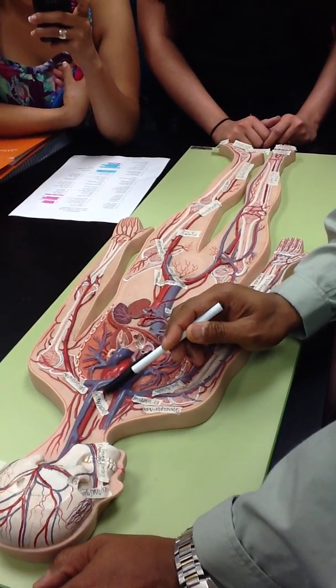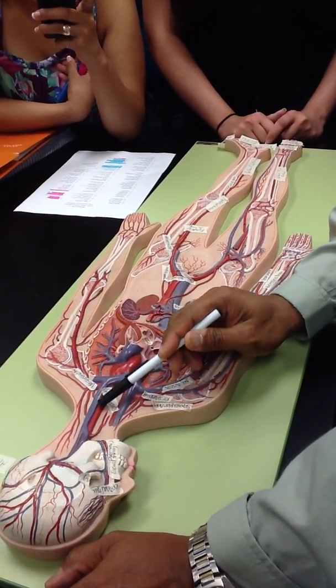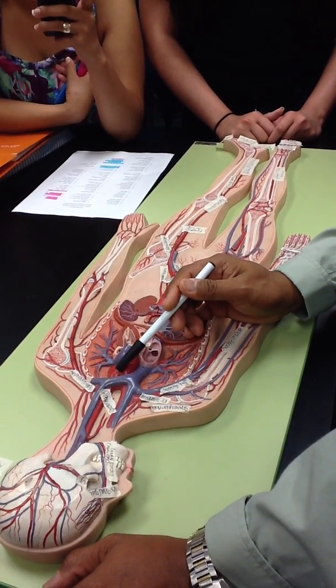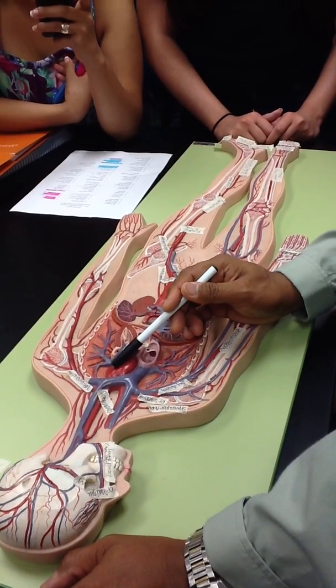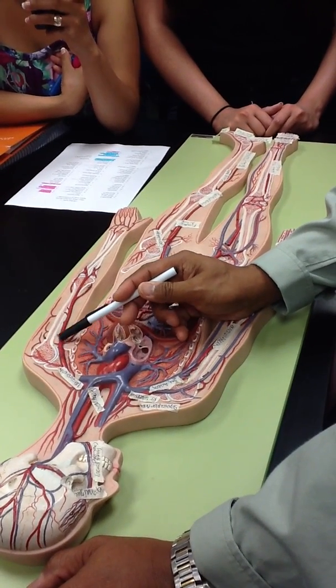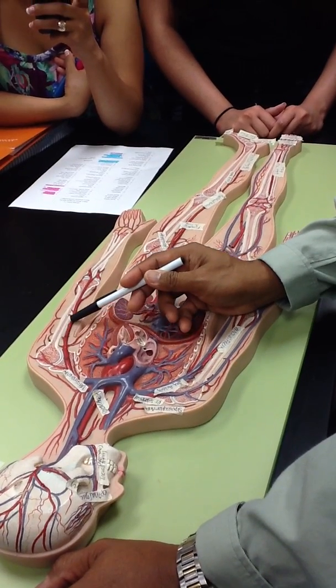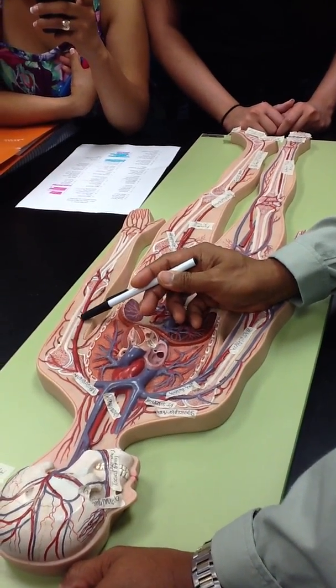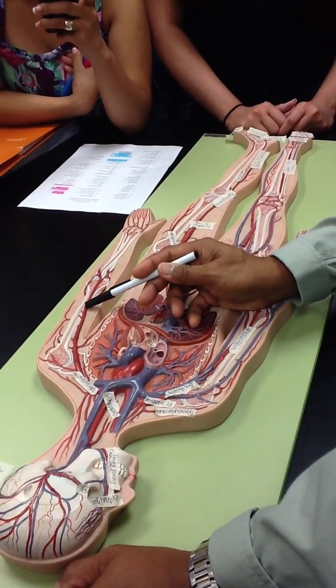It doesn't split, I'm sorry. So this is the left common carotid. This is the left subclavian. They emanate directly from the aortic arch. Okay, so this one goes here as axillary artery. This one, left axillary, correct? This one, okay, brachial artery.